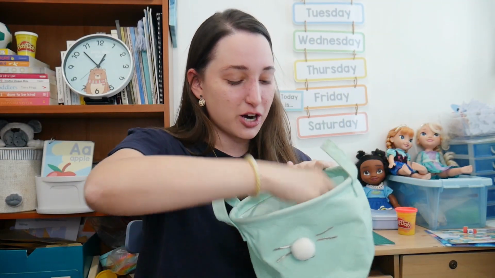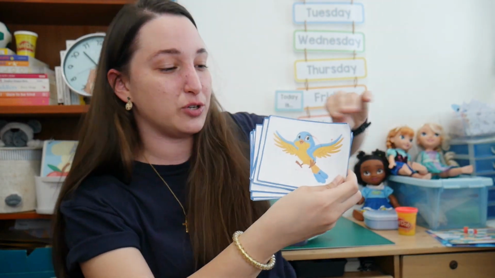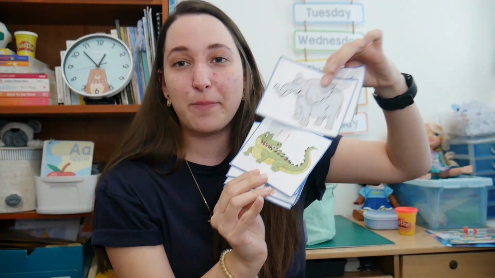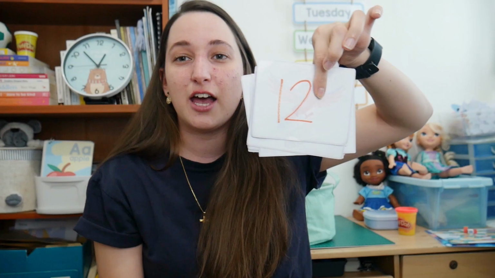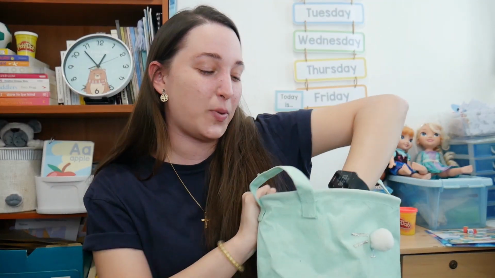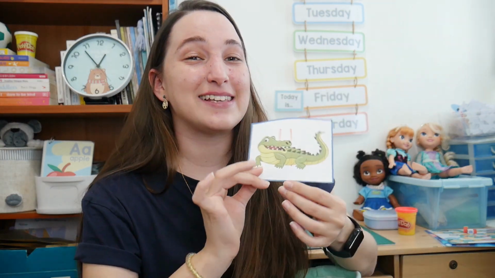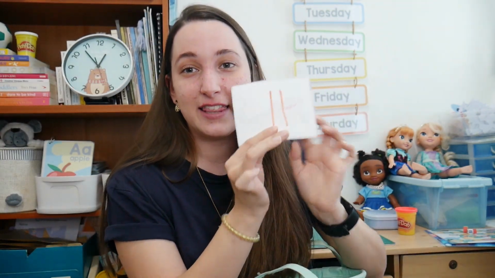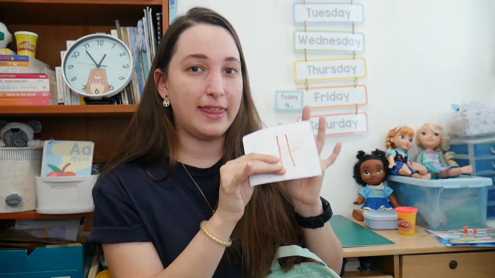Okay, next is an animal movement game. You're going to prepare cards with different animals on them, and at the back of each card, you write a number. To play this game, you put the cards in a basket, pick a card, and ask them to do the animal action this number of times. If your kids are just learning the numbers, you can put smaller numbers. If they're more advanced, you can put 11 to 20.